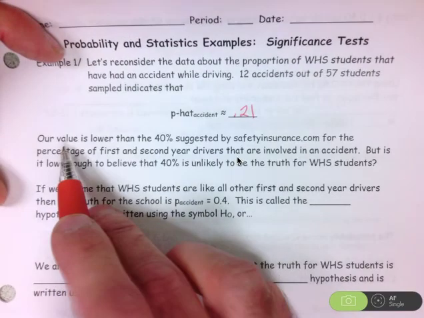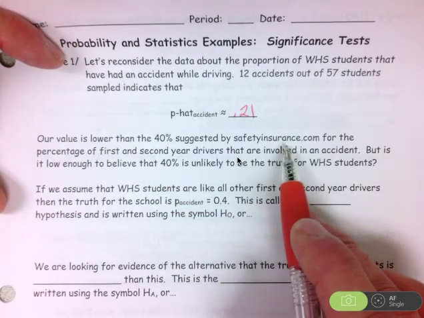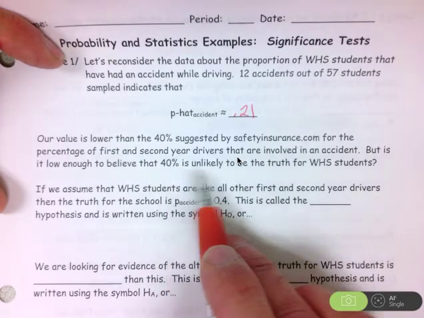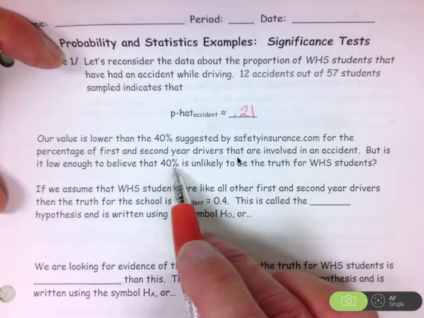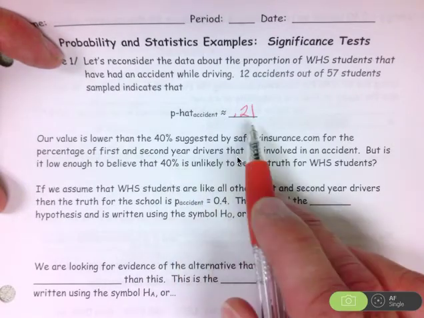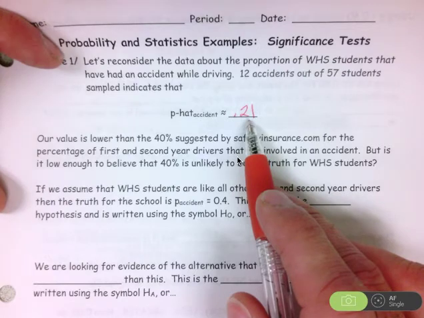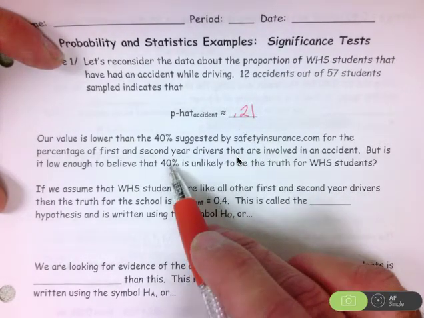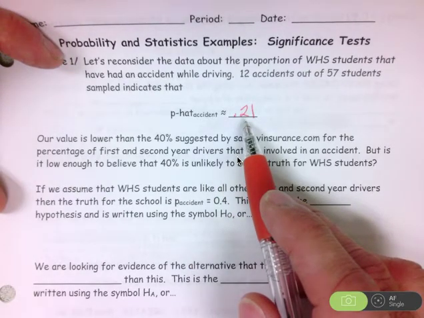Notice this value is lower than the 40% suggested by safetyinsurance.com. But is this low enough to suggest that 40% is unlikely to be the truth for WHS students? Maybe 40% is the truth for WHS students, and we just got an unlikely sample result just by chance. Or maybe 40% really isn't the truth at Westfield. Maybe, in fact, our students tend to be better drivers on average.